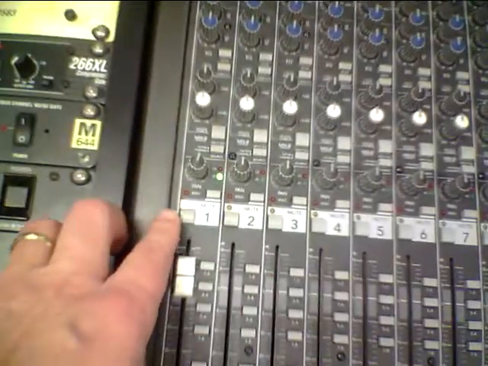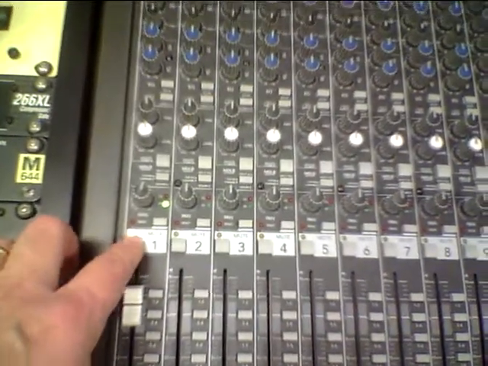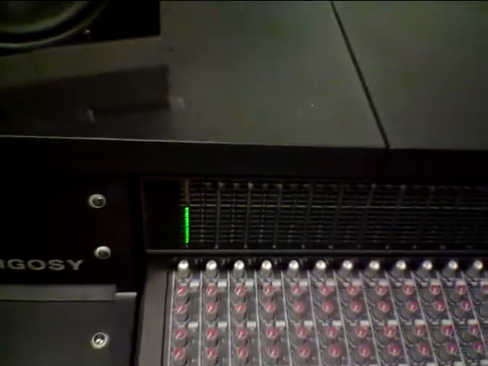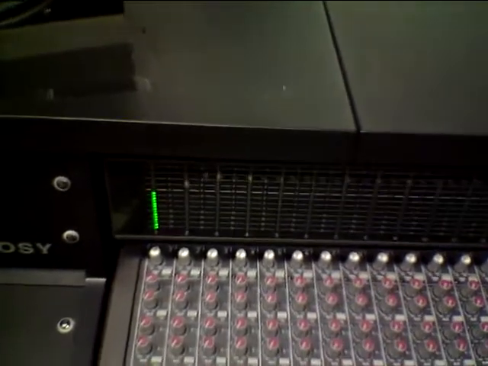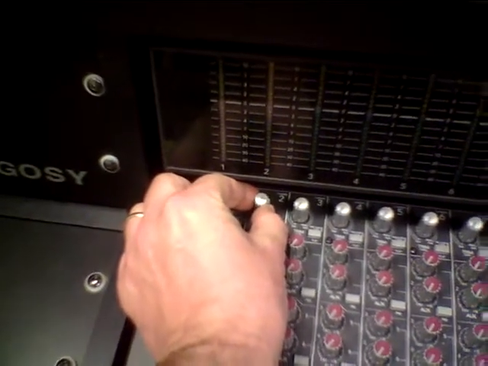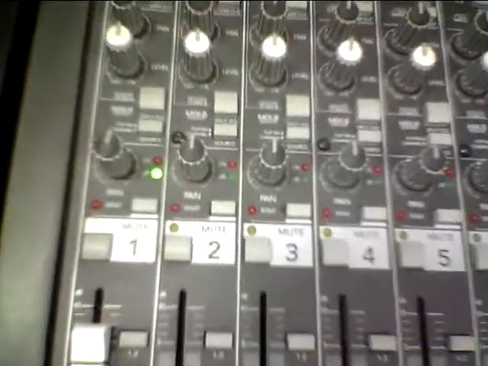Okay, let's go take a look what we have at the console. Okay, so we have a green light here. Unmute it, and then we have level on channel 1 with that tone plug. Let's take a look at our condenser. So turning this up, and I see some action here with the light.